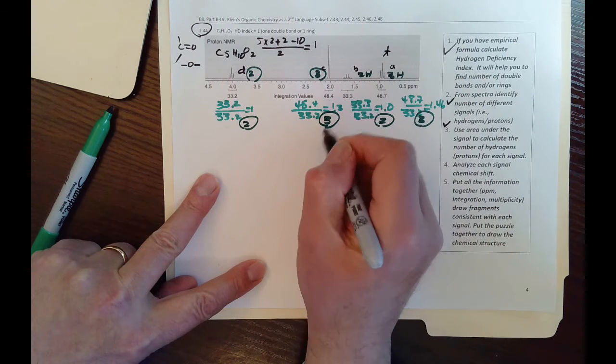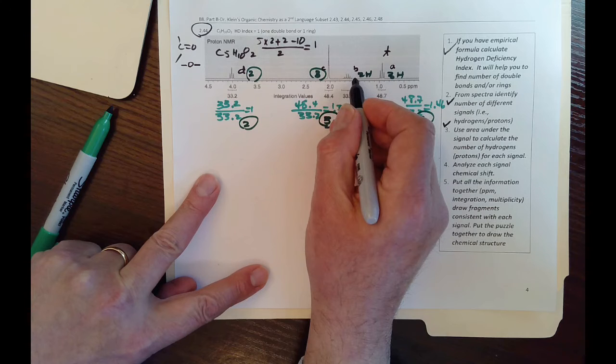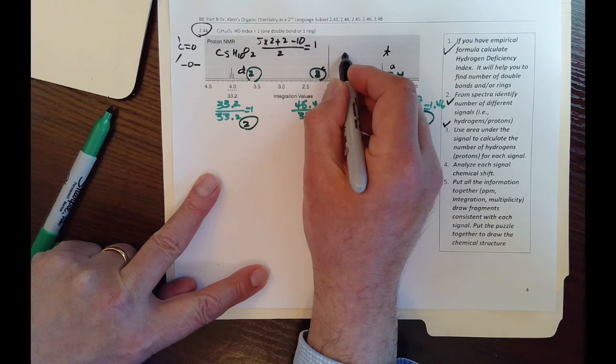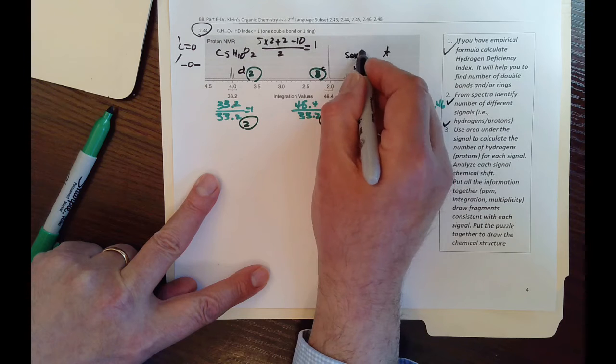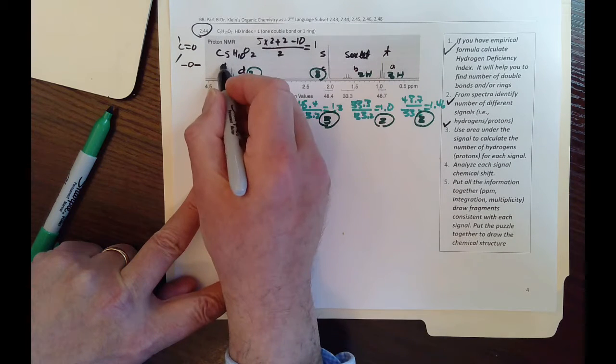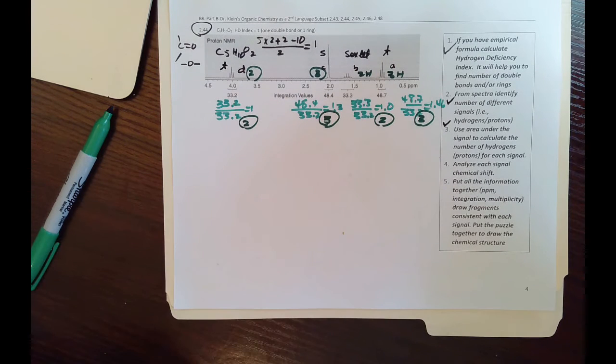If you look at the signals, we have a triplet here, we have a triplet here. Again, like before, a sextet here, 6. So we have 6, right? A singlet and a triplet here. Got a little bit busy, but it helps us identify it and put the puzzle together.